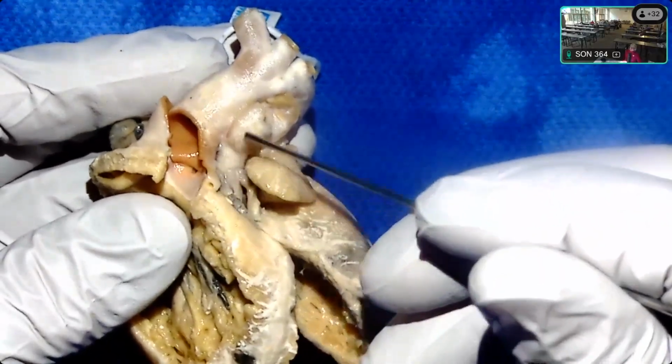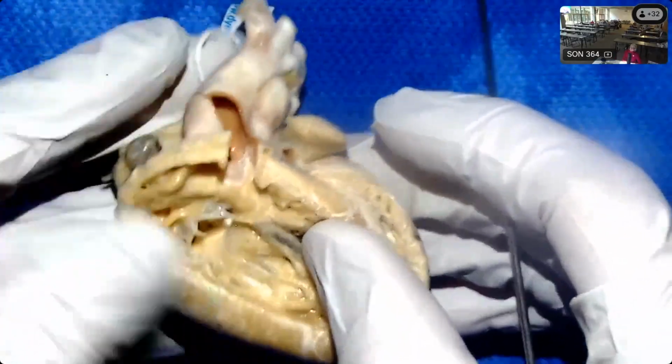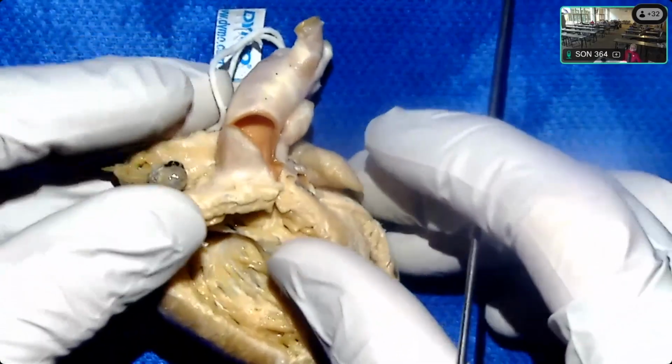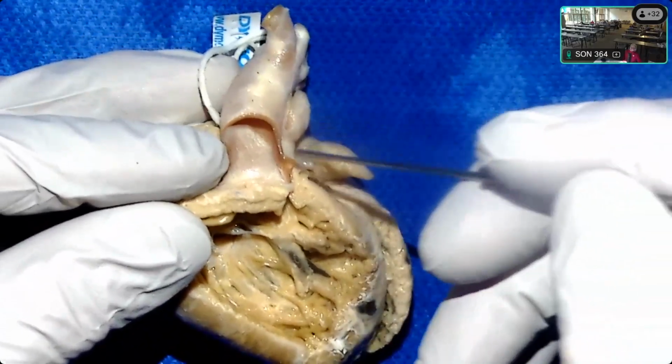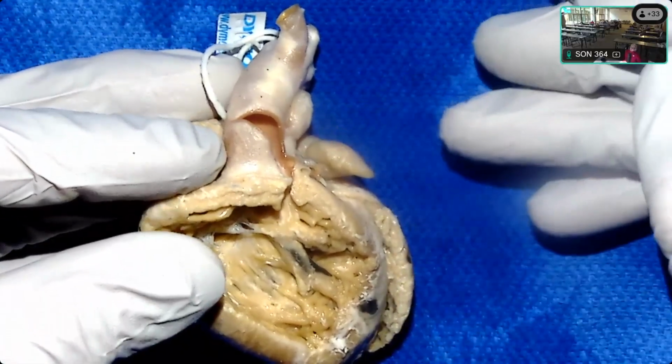You can see that this patient also had a pulmonary artery band. And if we look at the arterial trunks, the aorta is actually more anterior, directly anterior to the posterior pulmonary trunk.